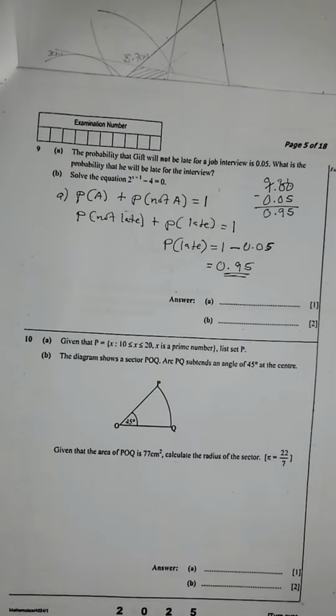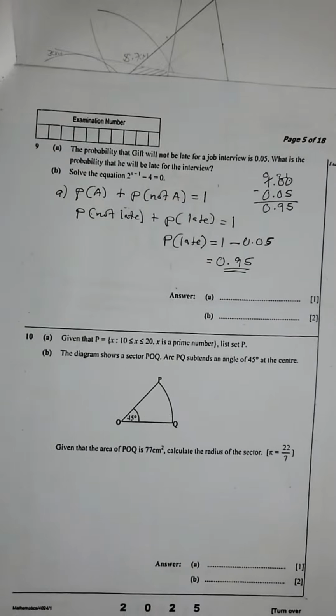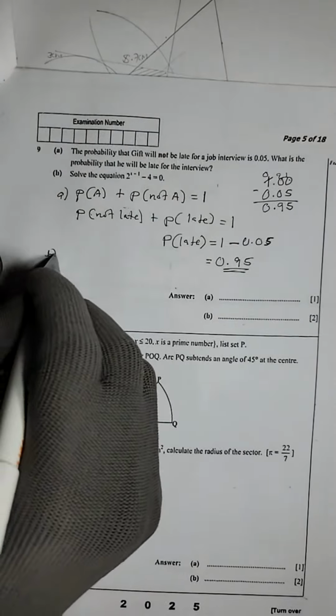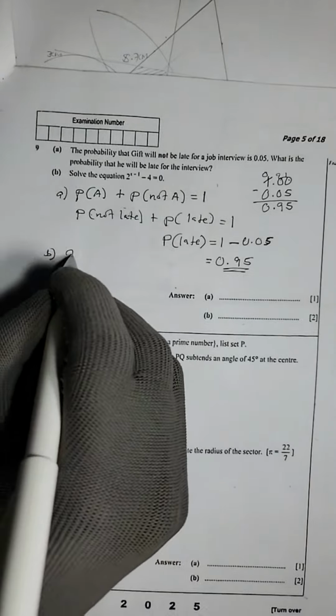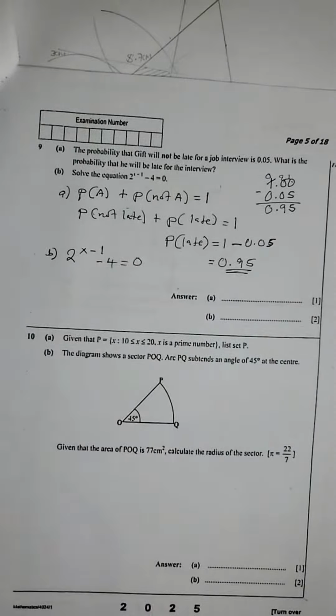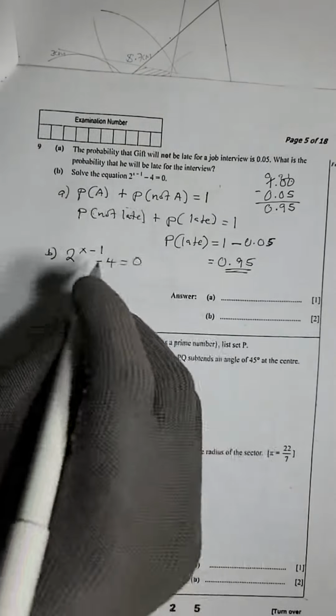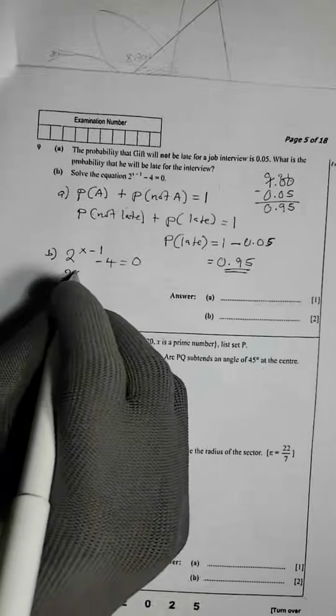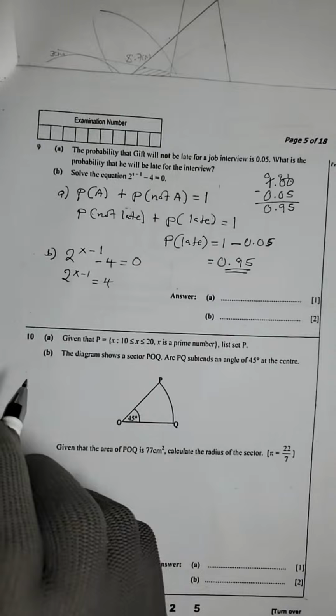That's the answer. The second question, which will be the last question for tonight, is to solve the equation 2 to the power x minus 1, minus 4, is equal to 0. We want to solve for x. So we take this negative 4 to the other side, and it will be 2 to the power x minus 1 is equal to positive 4.